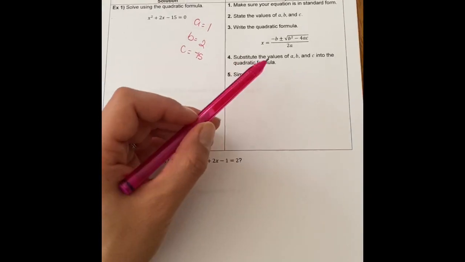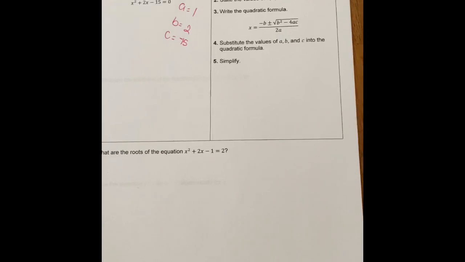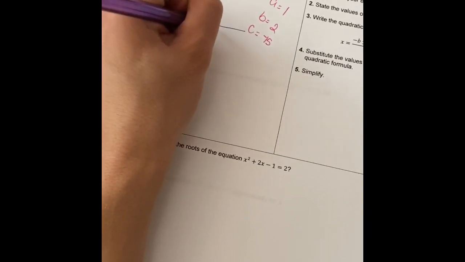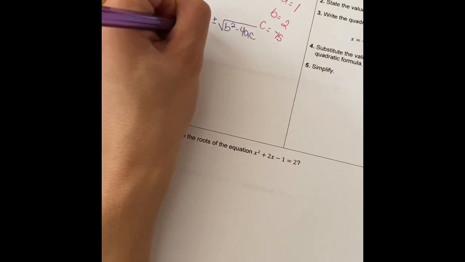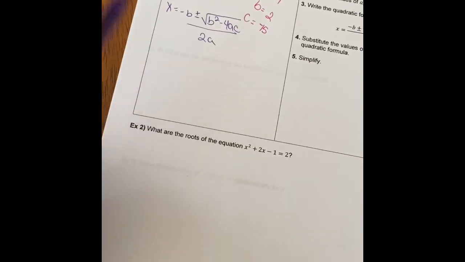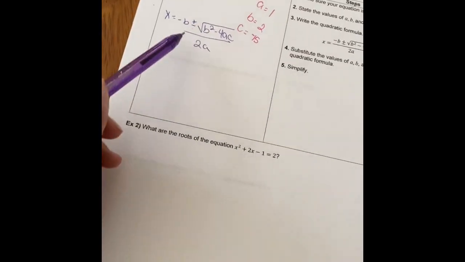Step 3 says fill it into the quadratic formula. So write out the quadratic formula. I think it's a great idea to always actually write it out. So it's going to be x equals negative b plus or minus the square root of b squared minus 4ac all over 2a. And the reason why I want you guys to write that out, first of all, you get 1 point just for knowing which piece to use to solve. So that's a point right there.